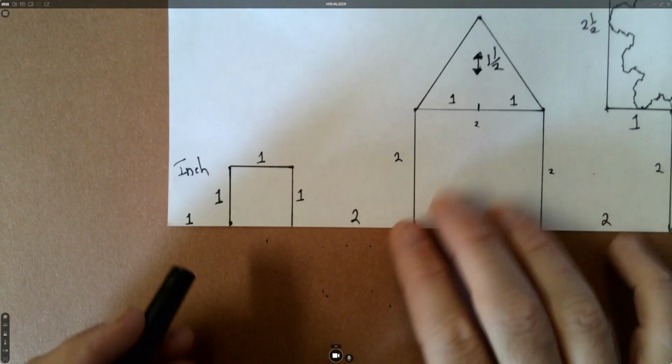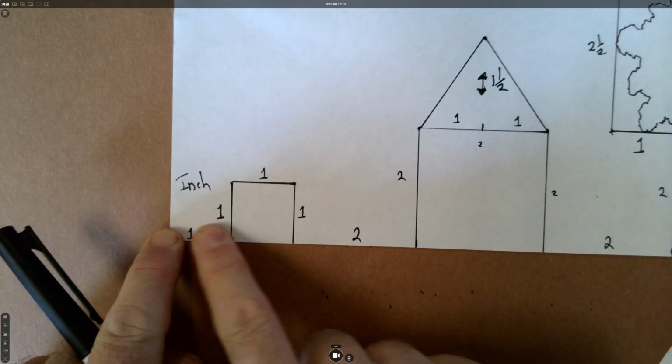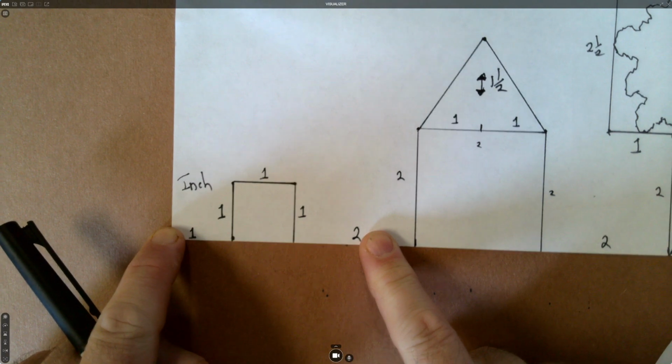As you draw, you're going to start from the bottom corner. You're going to decide how much empty space there should be, and you're going to draw the shape. Yes.